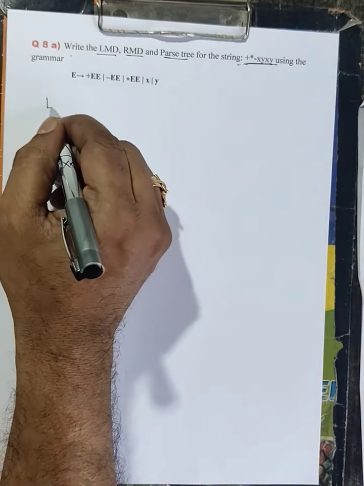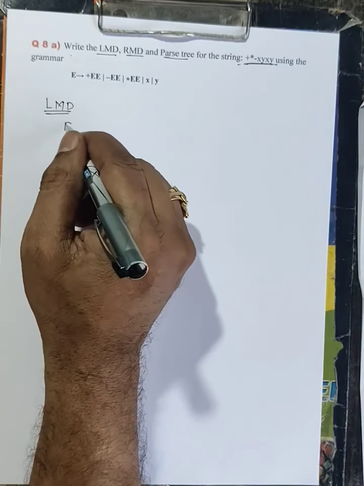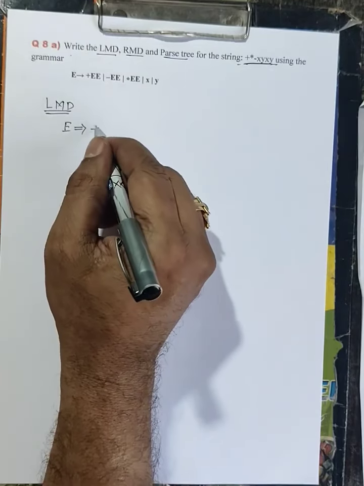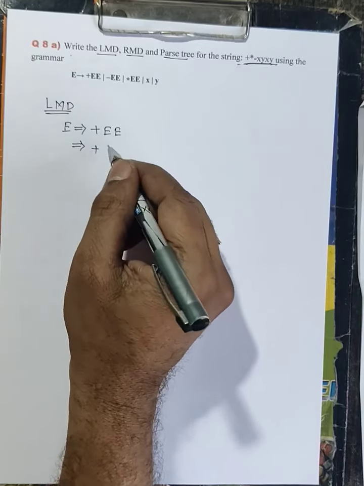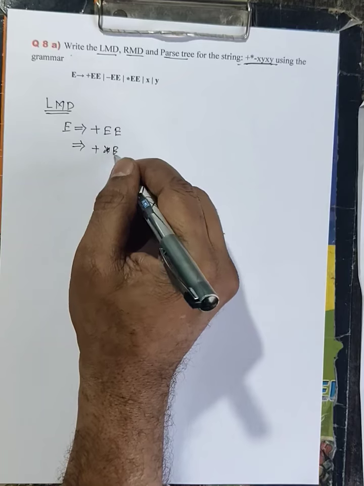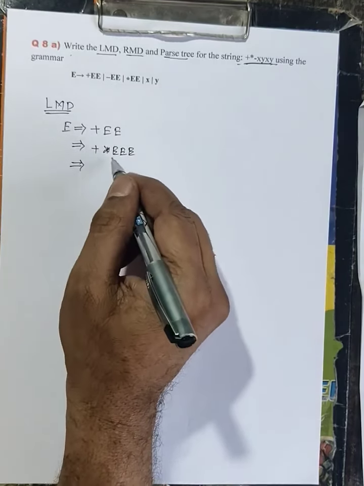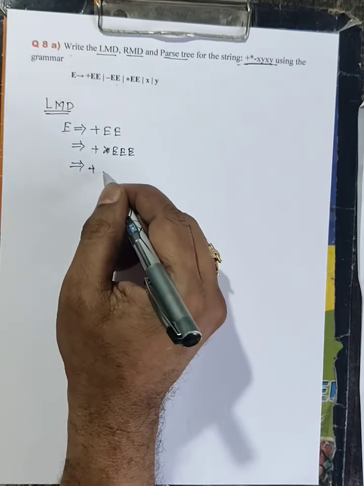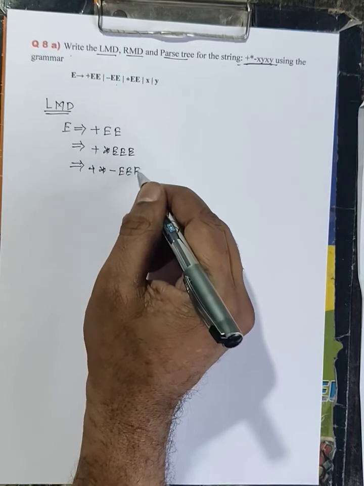LMD derivation. E produces, first symbol is plus. So E produces plus E E. First E replaced with the third production, star E, previous E as it is. Again from the left side E replaced, the next symbol is minus. E replaced with the third production, plus star minus E, and these two E as it is.